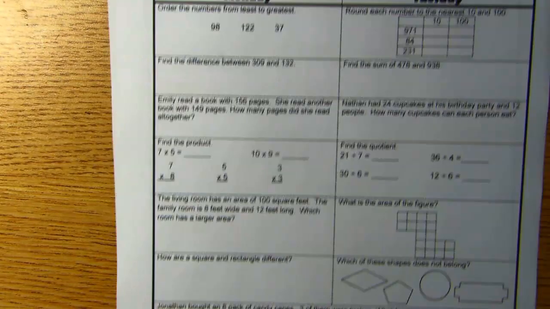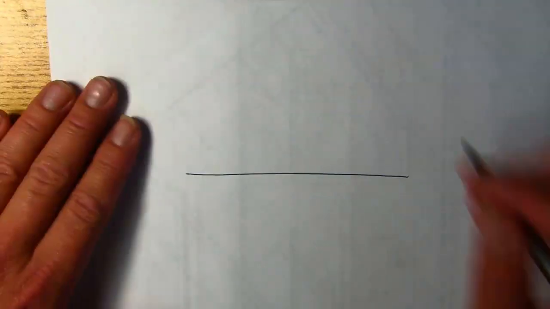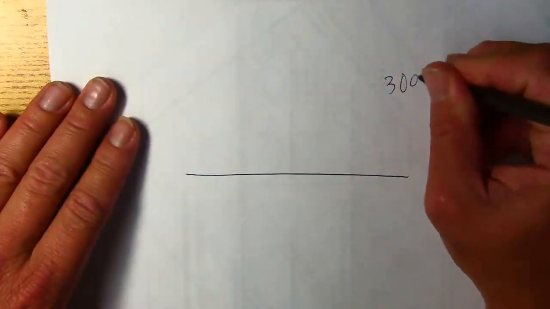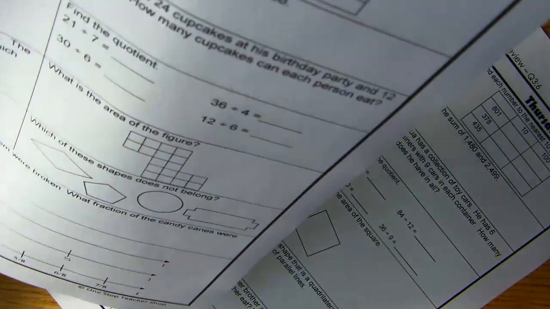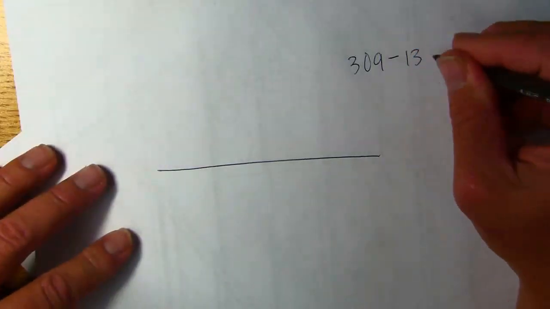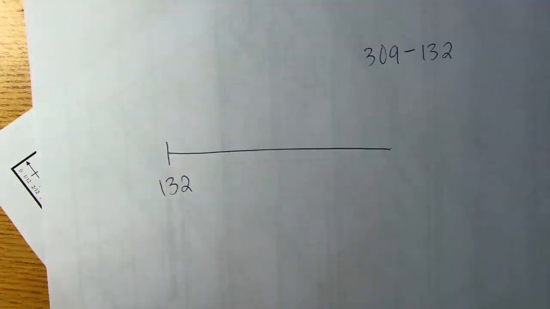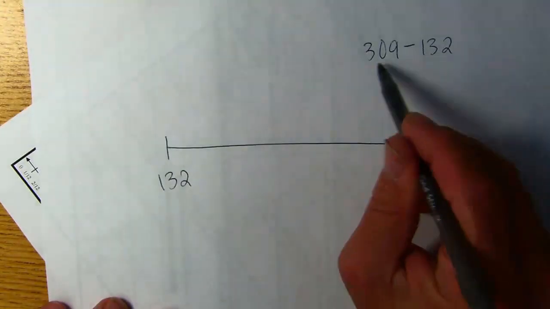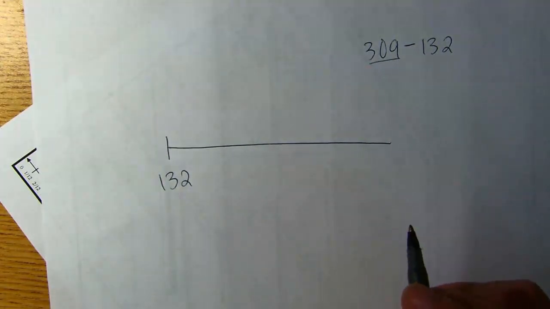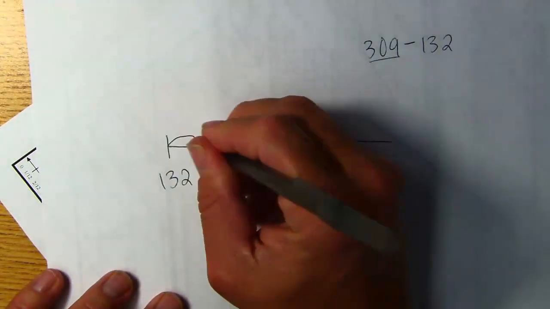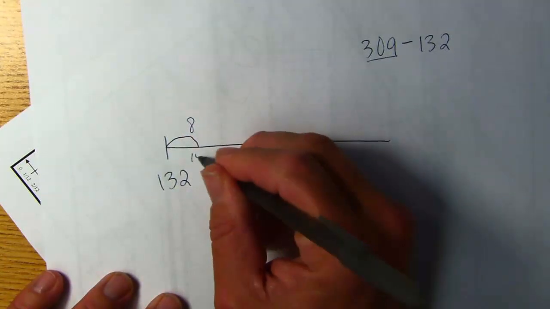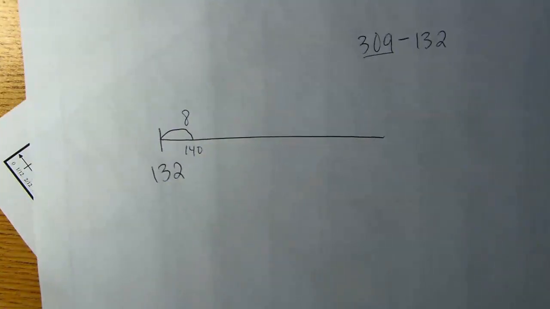Find the difference between 309 and 132. So this is the number line strategy. It was 309 minus 132. Now for here, you can use the addition. You're going to start at 132 and add your way up to 309. Okay? I would choose 8 because that takes you to a nice friendly number like 140.